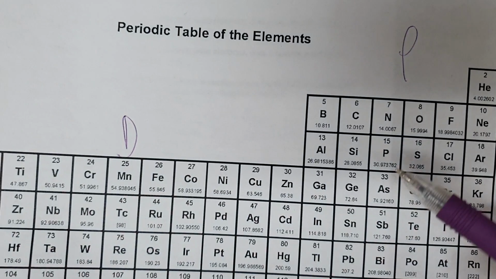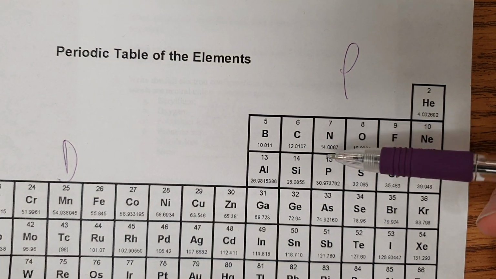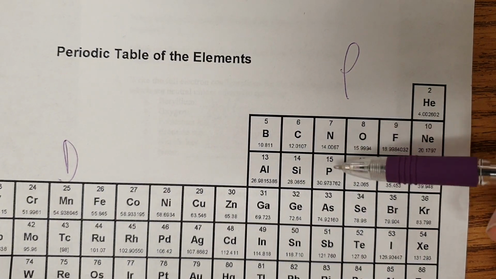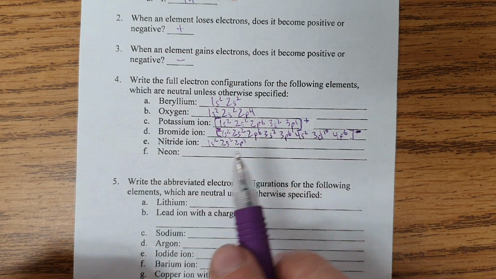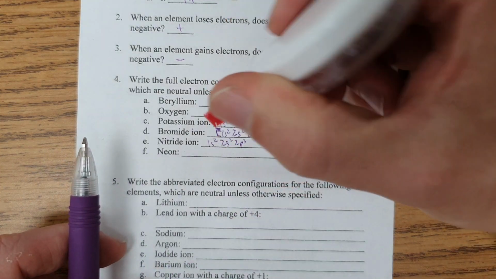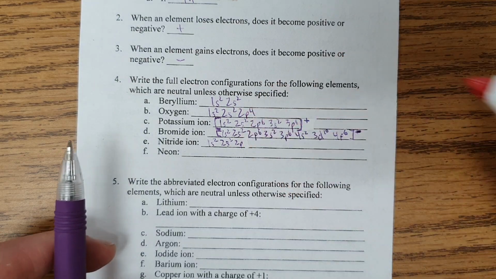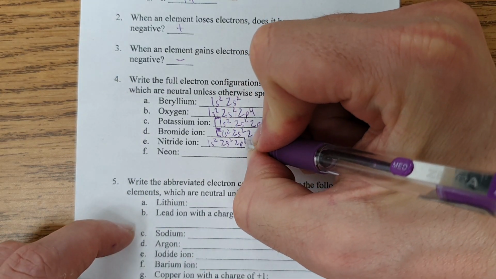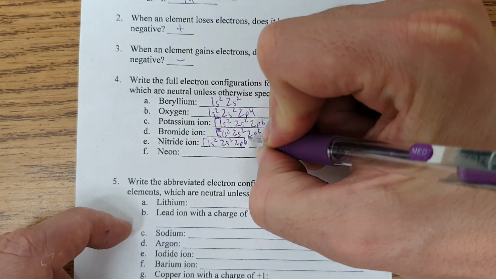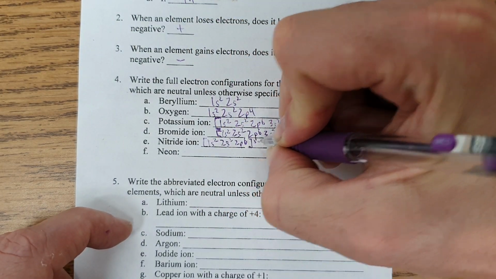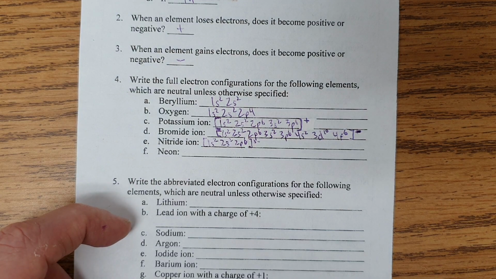Looking at the periodic table, nitride ion is a -3 charge. So -3 charge means adding 3 electrons, and 2p3 becomes 2p6, which means I now add brackets and a 3- charge. And now it's nitride ion.